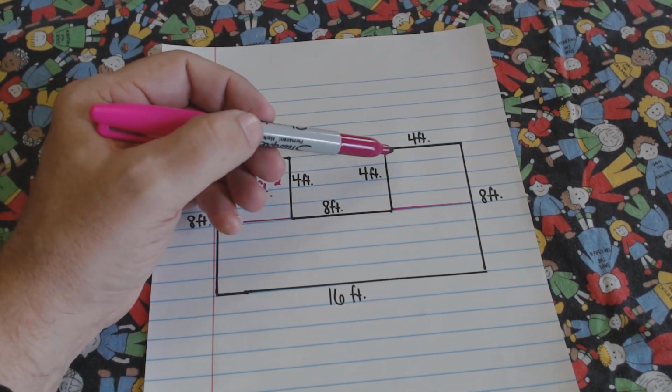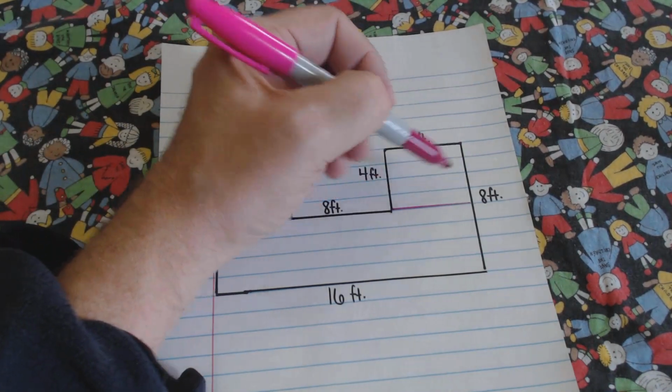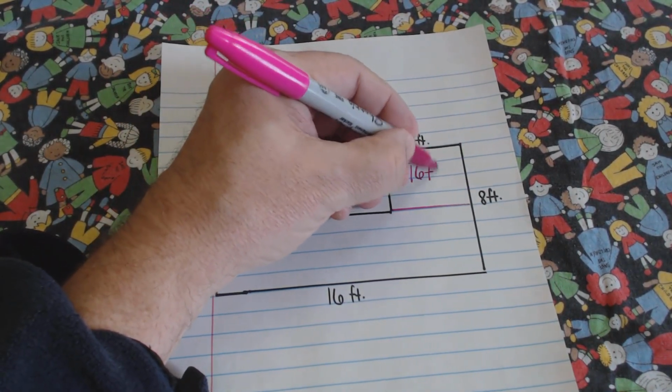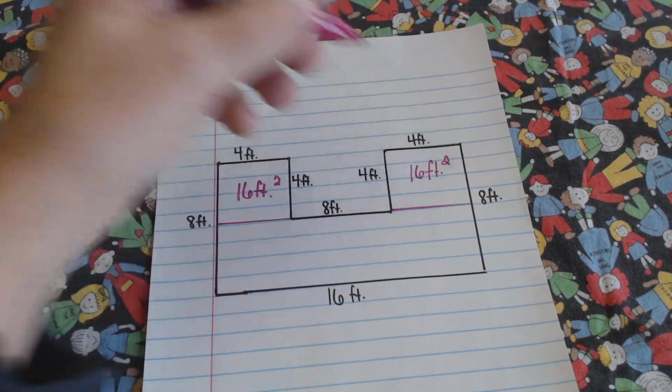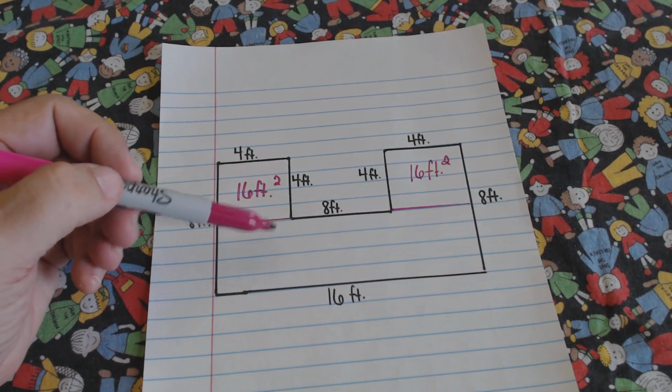Let's take a look at this one over here. Again, we have 4 and 4. That's going to be 4, and this is going to be 4. So it's, again, 16 square feet. Pretty easy. What about this big rectangle down here?